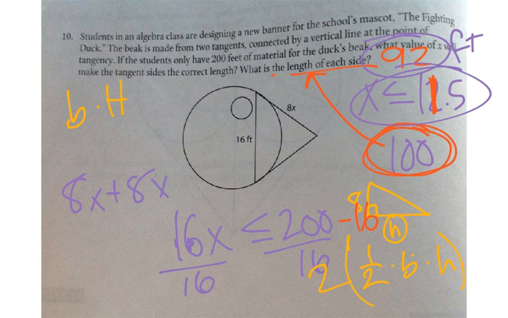So I think we'll call that good right there. And that's pretty much our last question. So yeah, let's go with that.